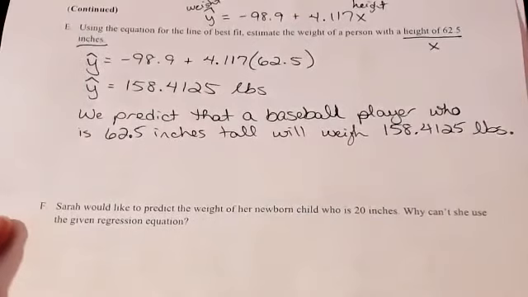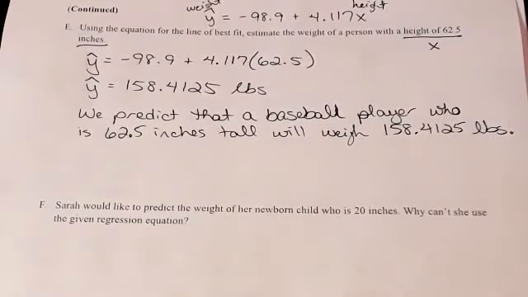Okay, we're making a prediction based on the data that we were given.